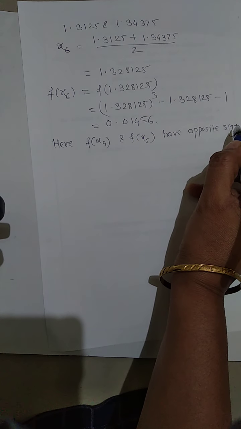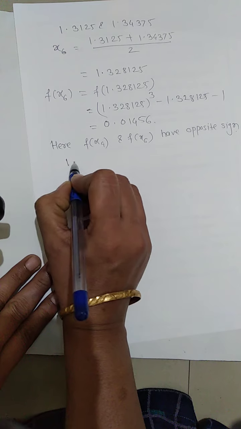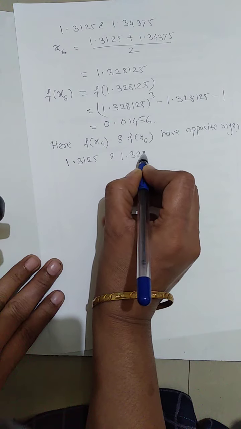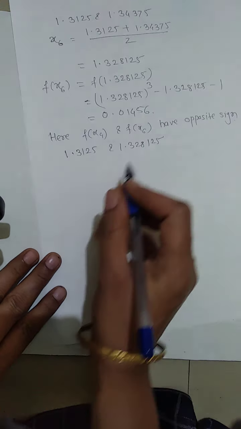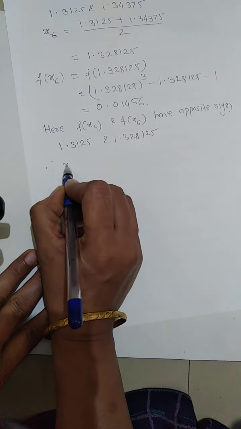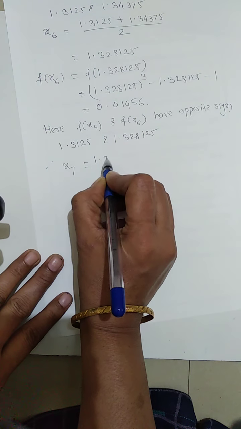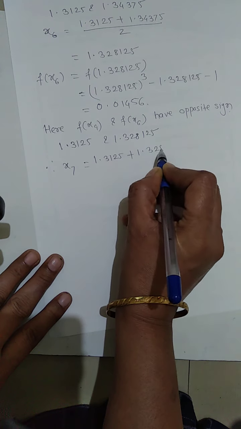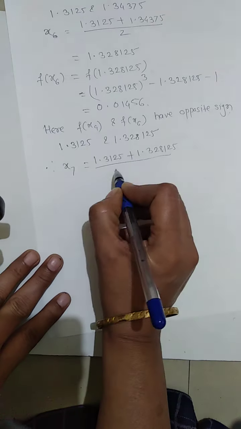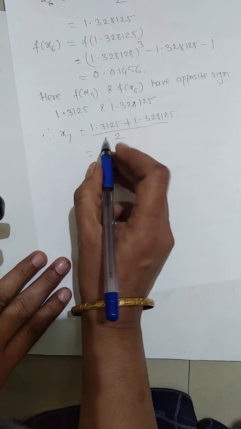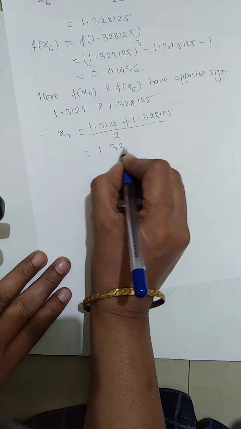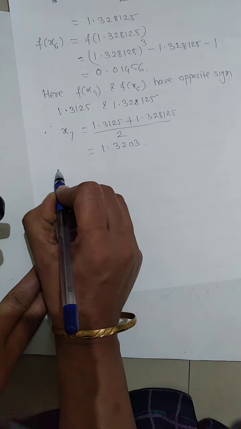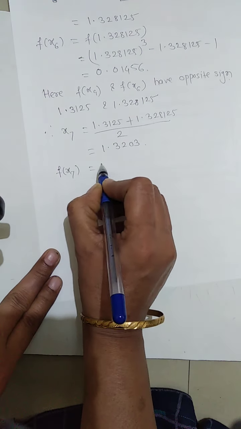and hence the root lies between 1.3125 and 1.32825. Then find x7. x7 is equal to (1.3125 + 1.32825) divided by 2. After calculating, the value of this is equal to 1.3203.